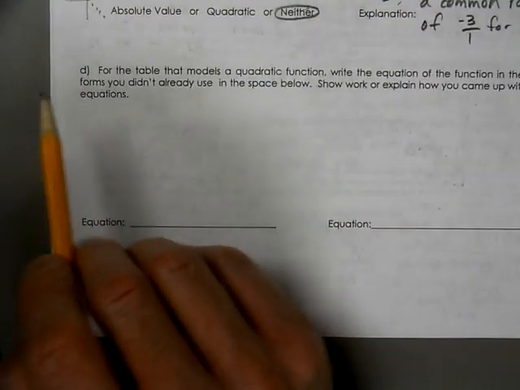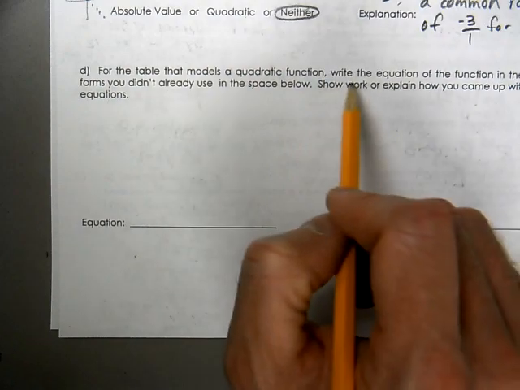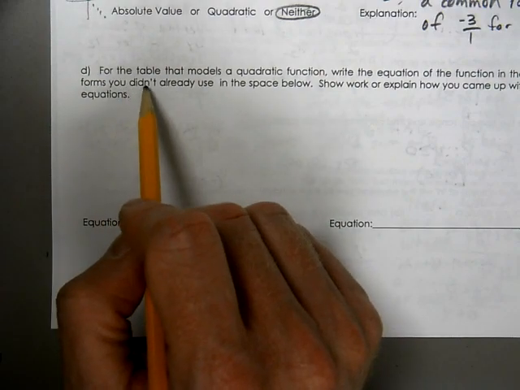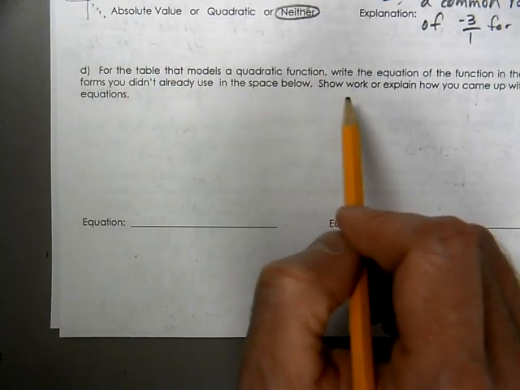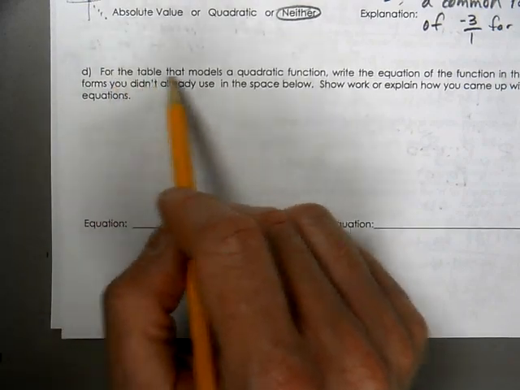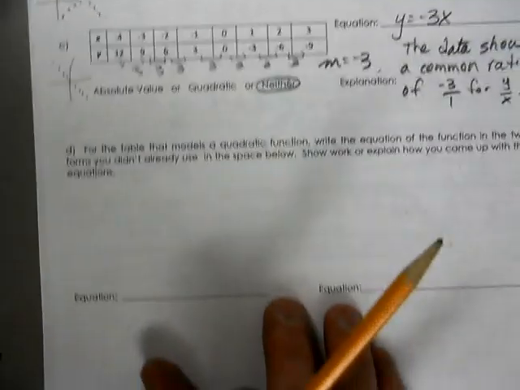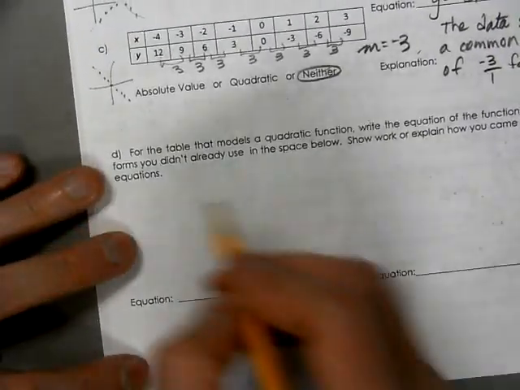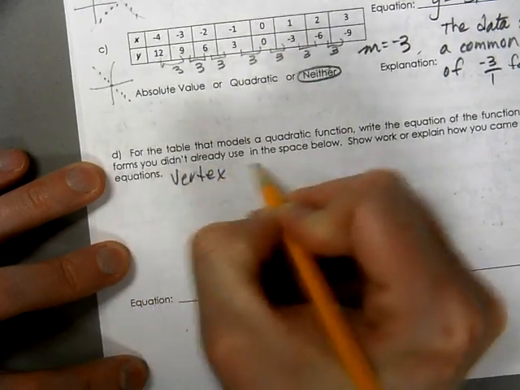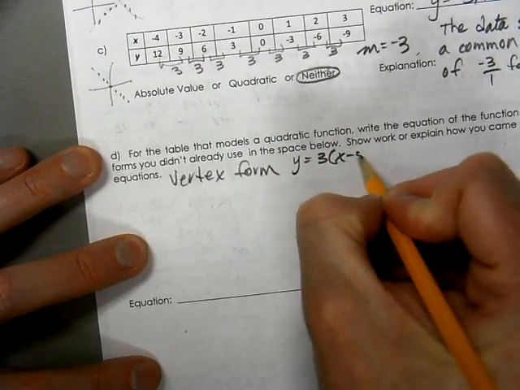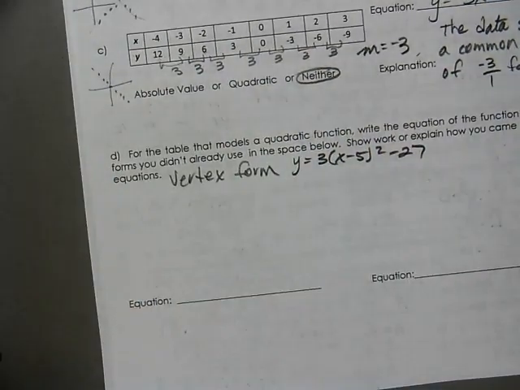Okay, last one. For a table that models a quadratic function, write an equation of the function in the two forms you didn't already use in the space below. Show your work. Models a quadratic. That's the one up here. And for the two that I hadn't done, I've already done vertex form. Vertex form was y equals 3, x minus 5 squared minus 27. So now I need to come up with intercept form and standard form.